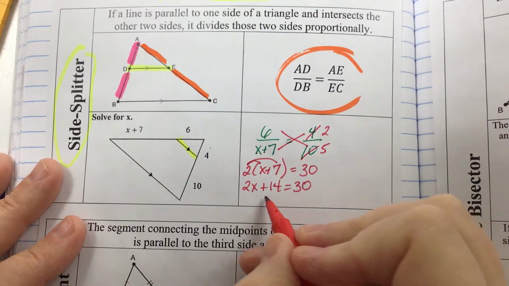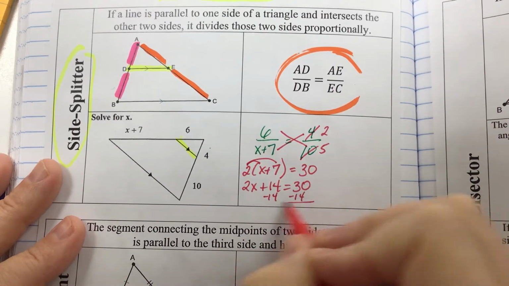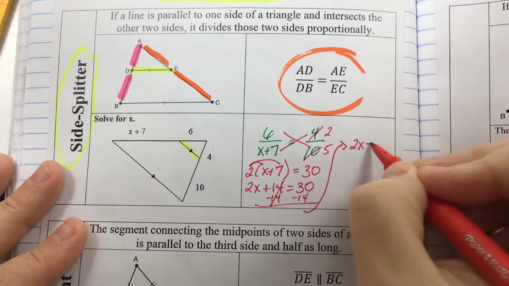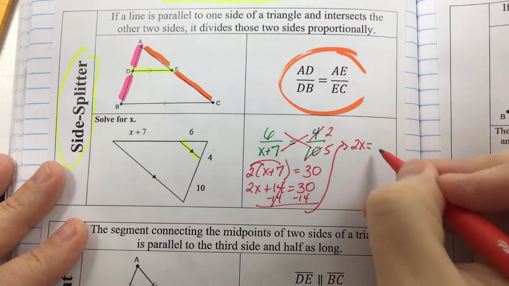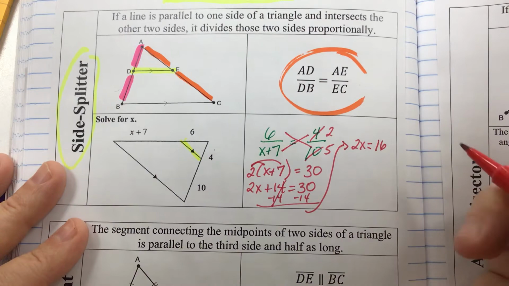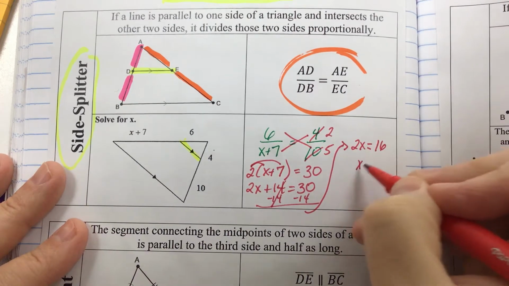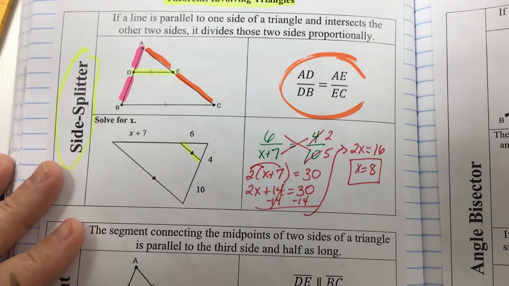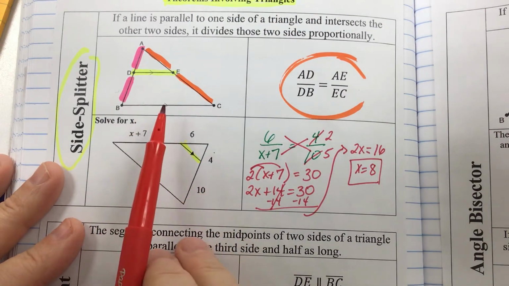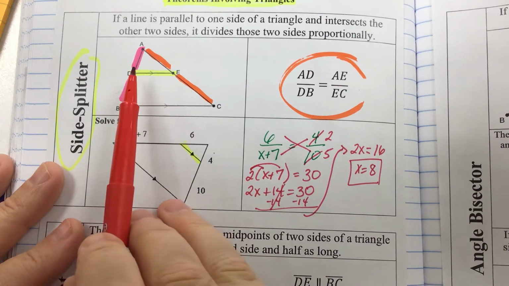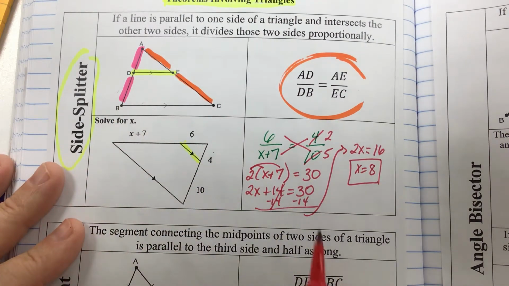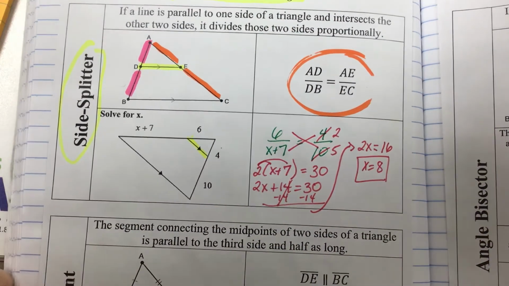My next step is I'm going to subtract 14 from each side. So I'm going to have 2x equals 30 minus 14, which is 16. And then to finish solving, if I divide both sides by 2, x is going to be 8. So when you have a line that's parallel to one side of a triangle and it intersects the other two sides, it's going to divide those two sides proportionally. Hence we have a proportion, we can write one and then solve.